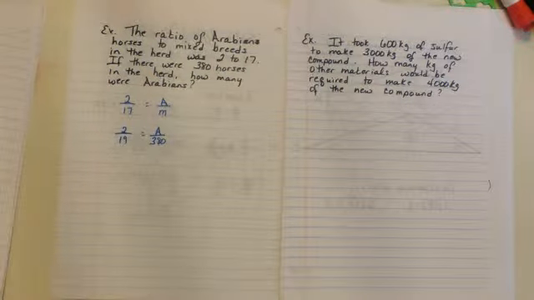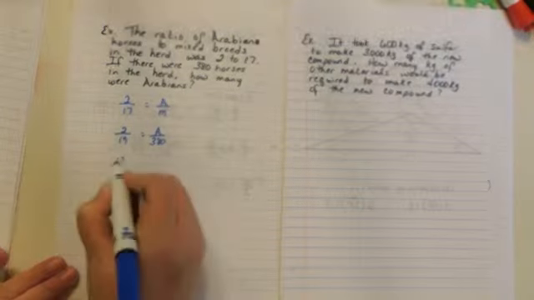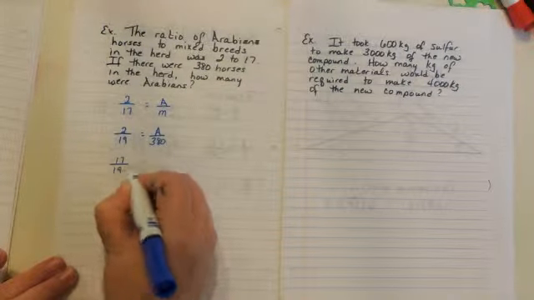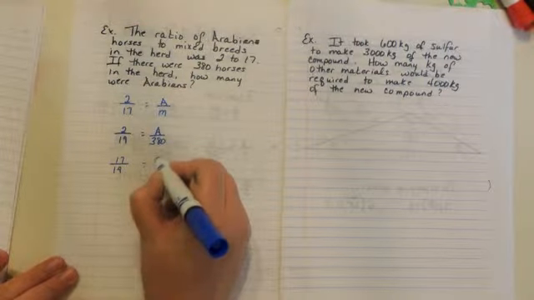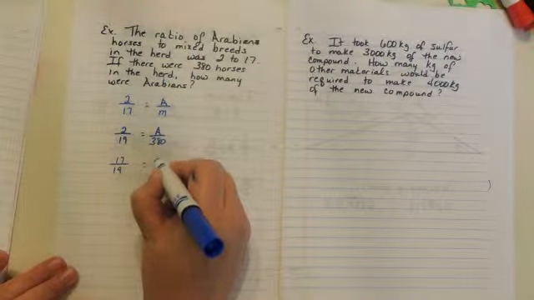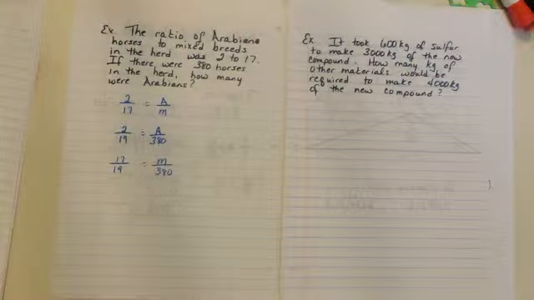Okay, another ratio we could make with this information is the number of mixed breeds to the total number. So that would be 17 to 19 is proportional to the number of mixed breeds to the total number of horses. Okay? We have all three of these ratios.